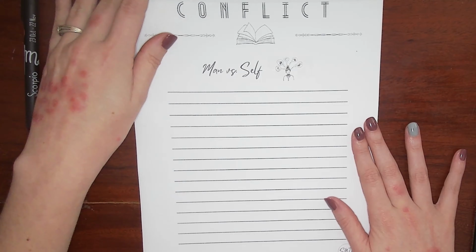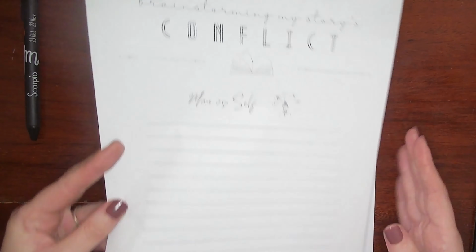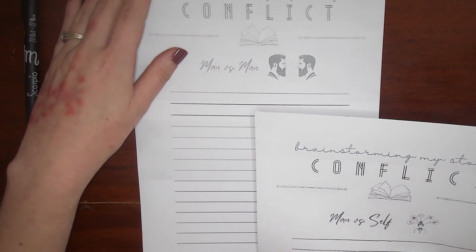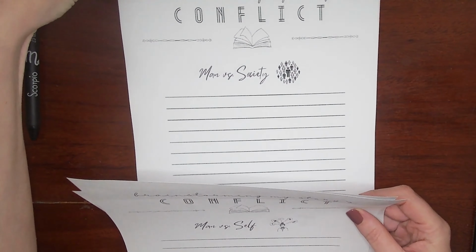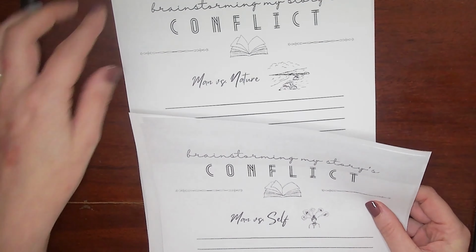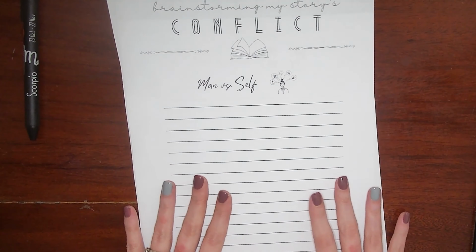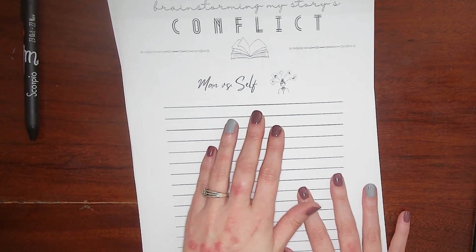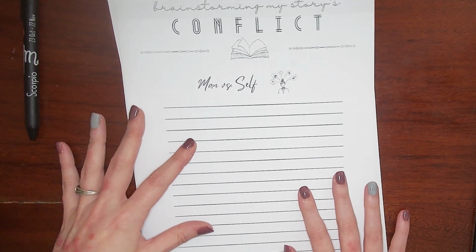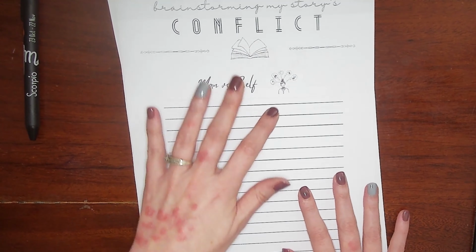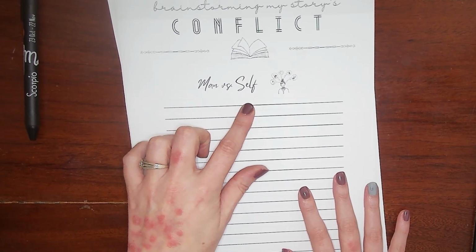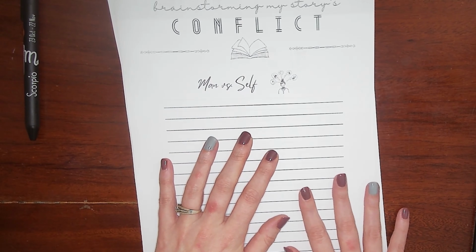As you will see in the template that I've created, there is space for each of the different types of conflict. We have the man versus self, man versus man, man versus society, man versus nature, and man versus fate. Now, the idea is to list out or write out what types of conflict you want in this specific type to be included in your story.